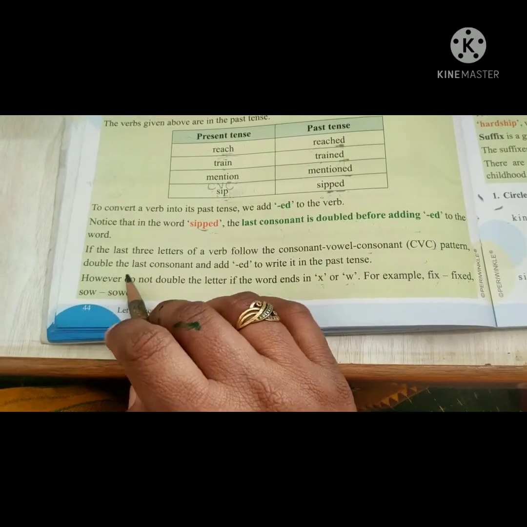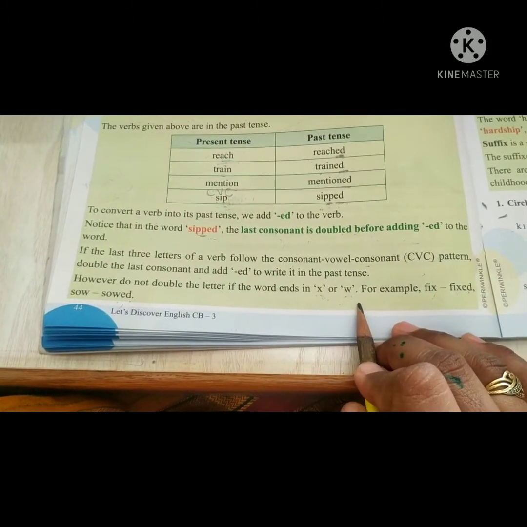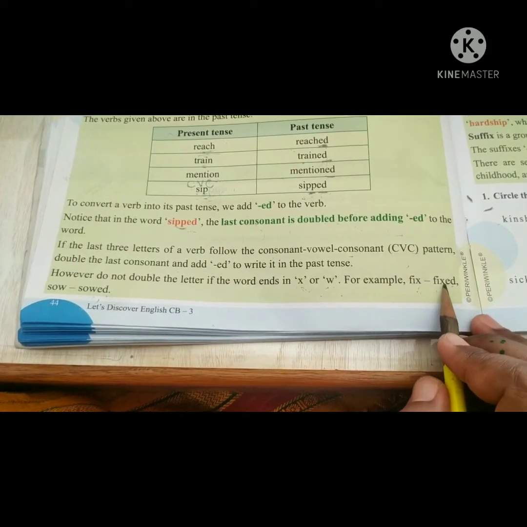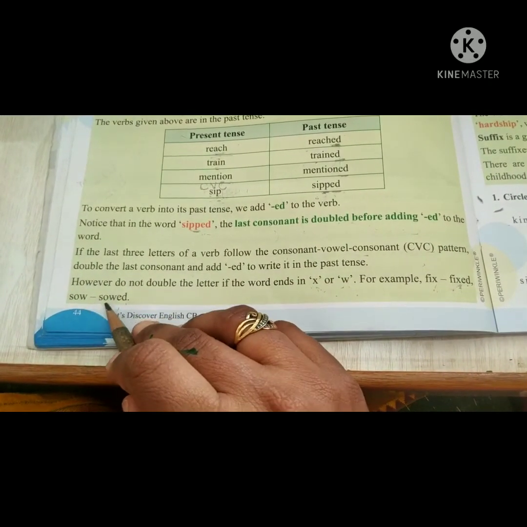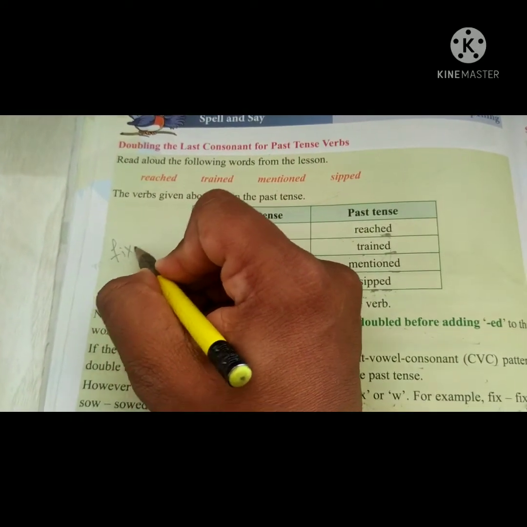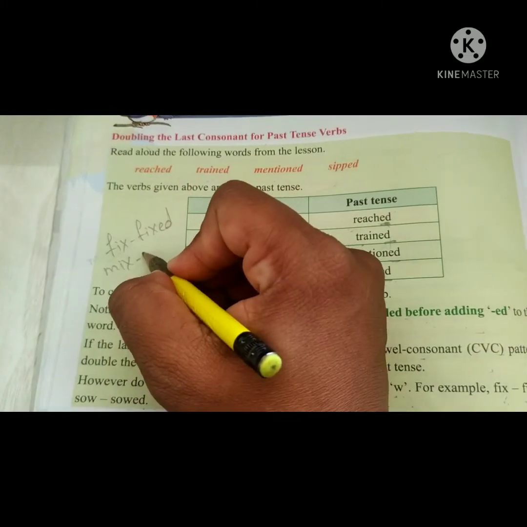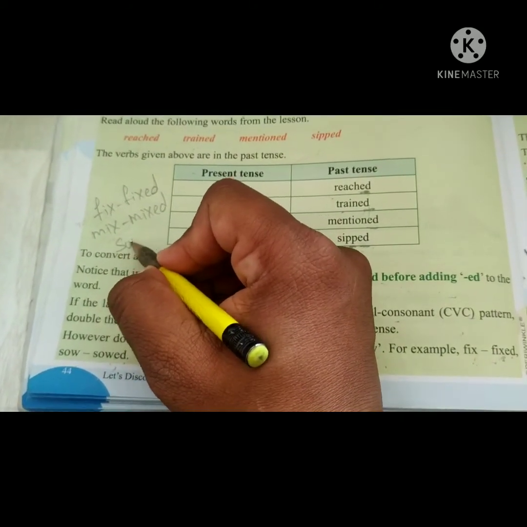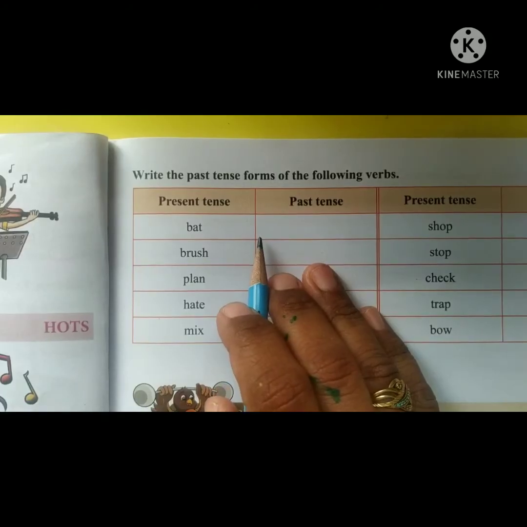One more rule we have to keep in mind, children. If X or W is there, like fixed, X will not get doubled. Wherever a word ends with X or W, it will not get doubled. Only one time we have to write, like fix, fixed, mix, mixed. Right? Got it? Saw, solved. Right, children?